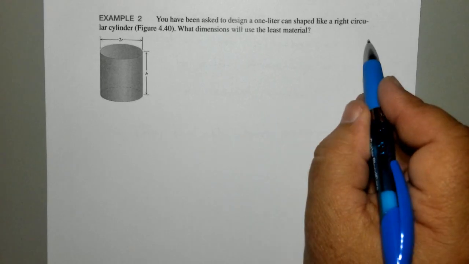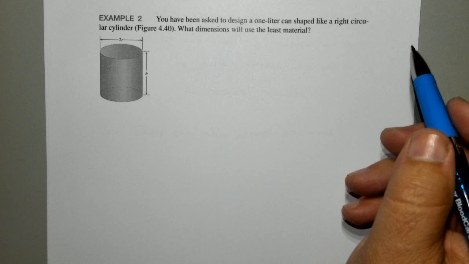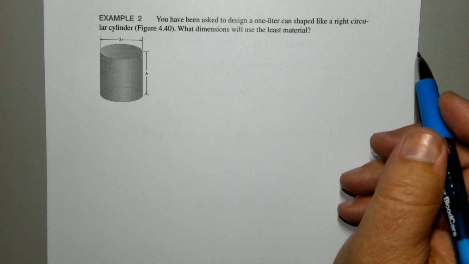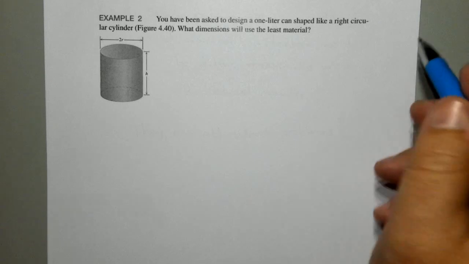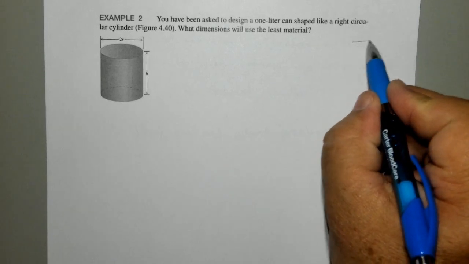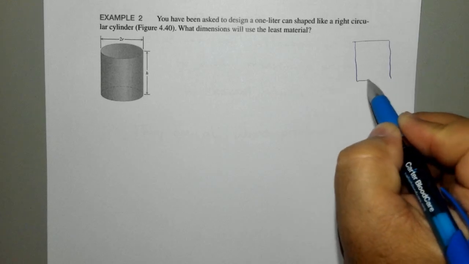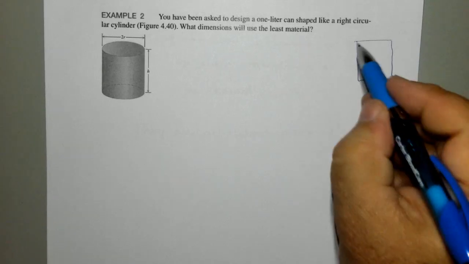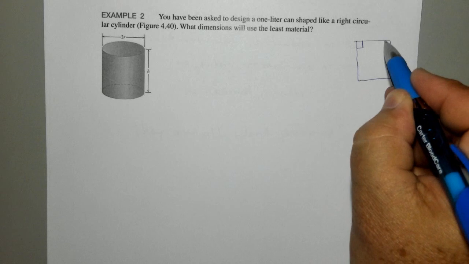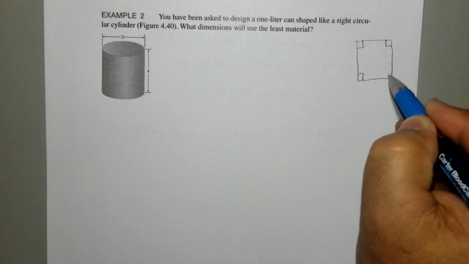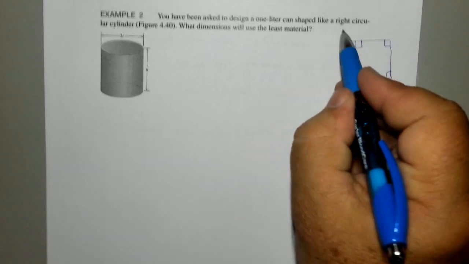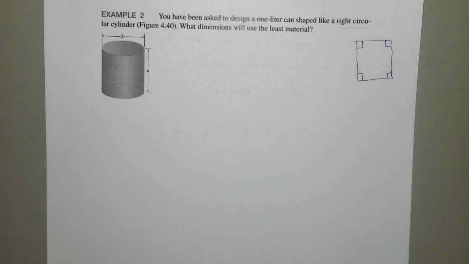If you look at a cylinder, what does a cylinder look like? Something round. If you look at a cylinder sideways, you see a rectangle. The corners are all 90 degrees. That's what a right cylinder means. It doesn't have any beveled edges.